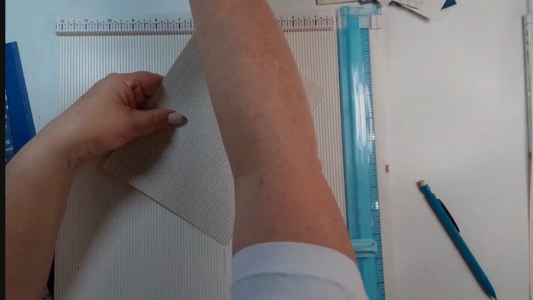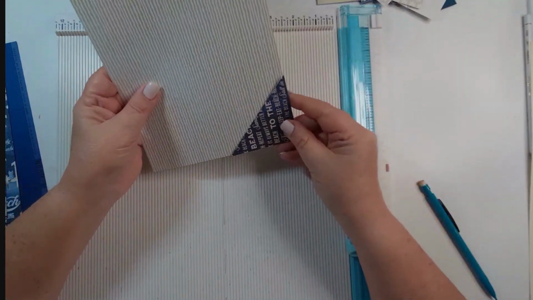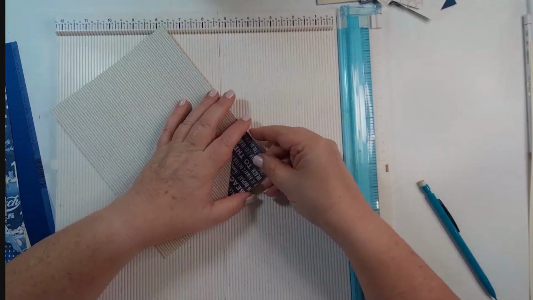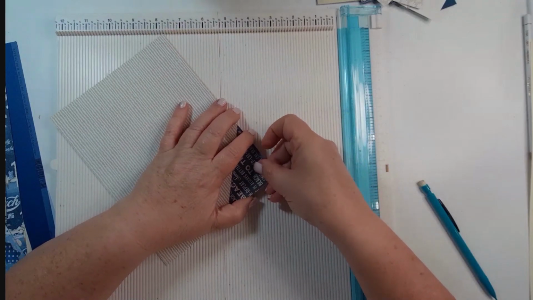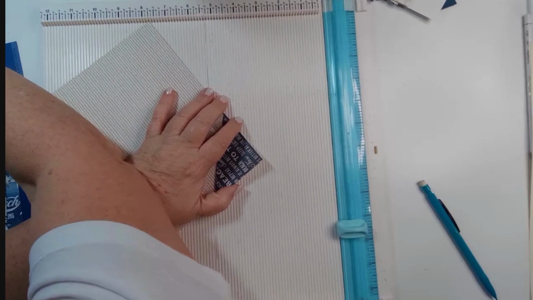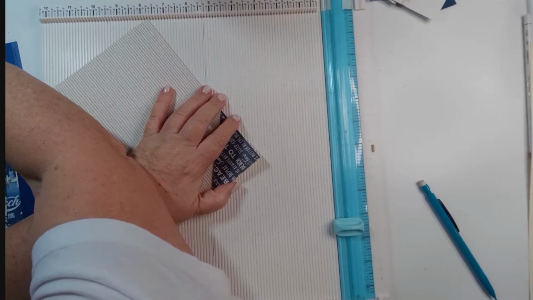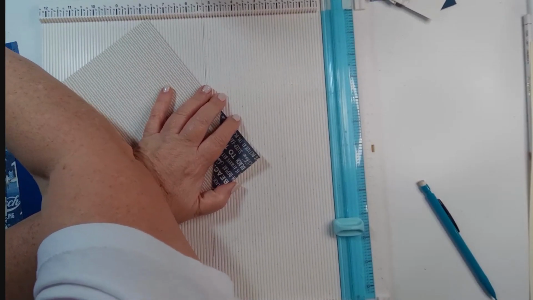And remember the template of triangle that I have here will be 2 5/8. Cut a triangle at 2 5/8.